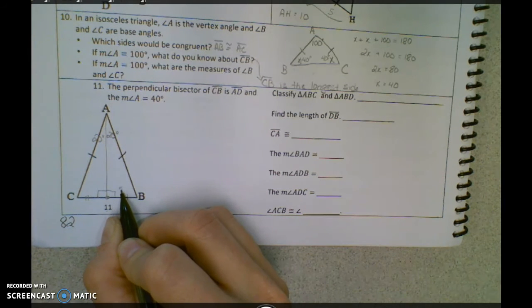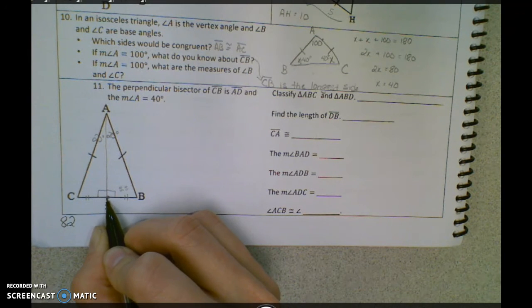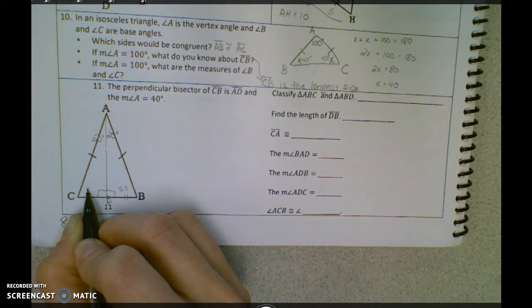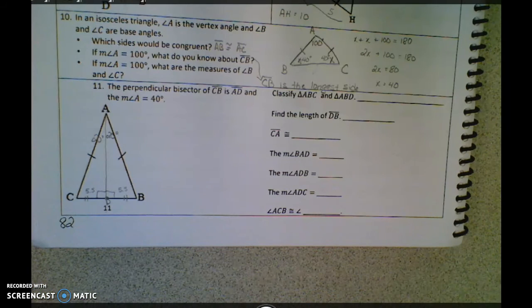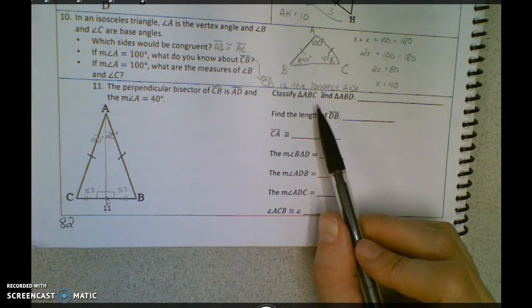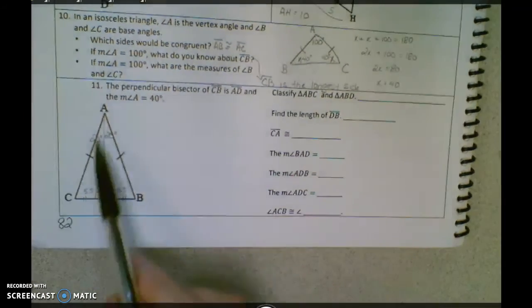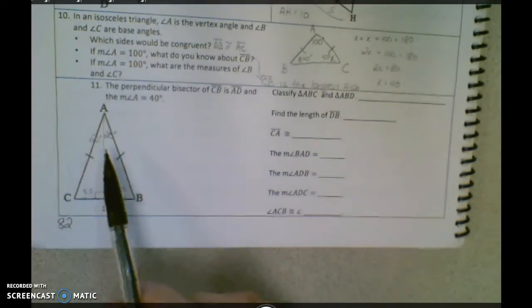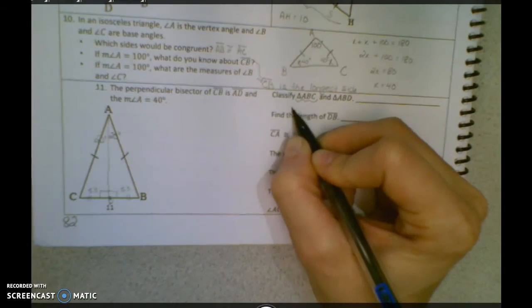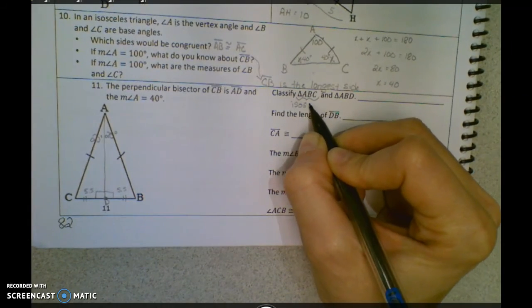Half of 11 is 5.5, so the length from point D to point B is 5.5. The length from point D to point C is 5.5. So when we go to answer the questions, triangle ABC, that was the original triangle here. Since those 2 sides are congruent, when we classify it, it is an isosceles triangle.